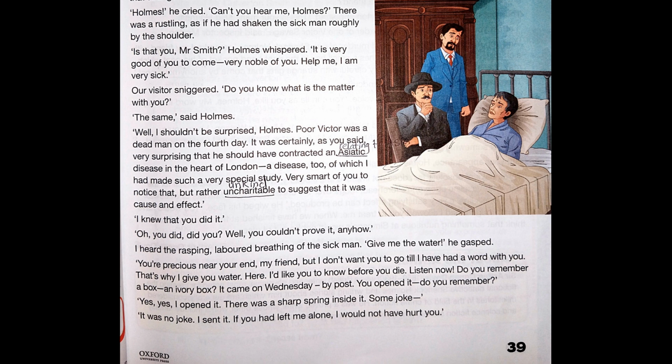Anyhow, I heard the rasping, labored breathing of the sick man. "Give me the water," he gasped. "You are precious near your end, my friend, but I don't want you to go till I have had a word with you. That's why I give you water. Here, I would like you to know before you die. Listen now, do you remember a box? An ivory box? It came on Wednesday by post. You opened it? Do you remember?"